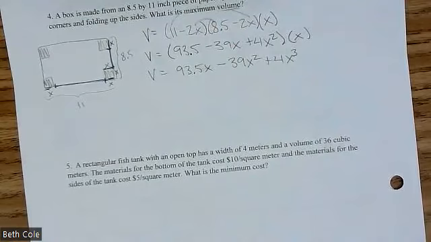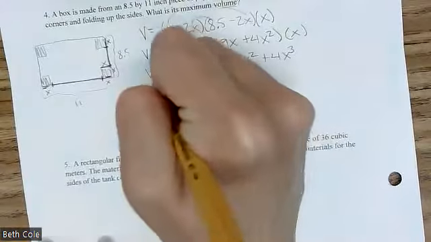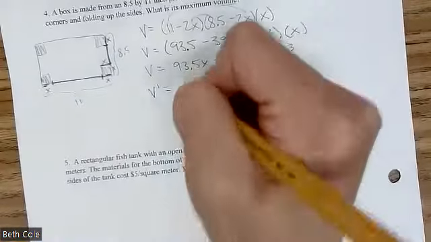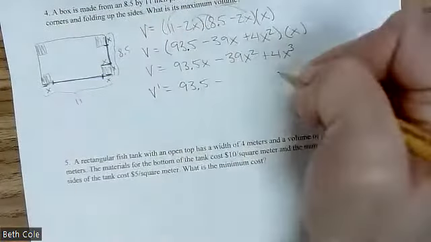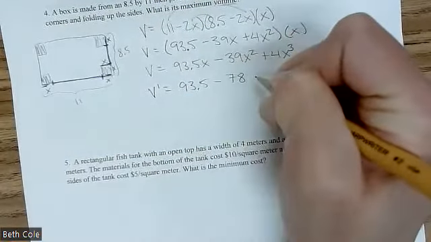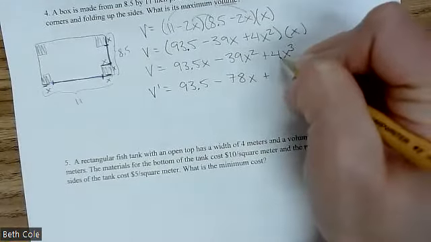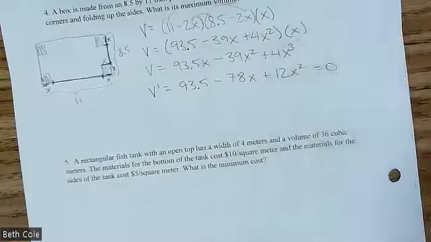Here's the most common mistake I get, because I usually throw one of these on the test. Instead of 8.5 by 11, I'll change the numbers. People go and set that equal to 0. If you do that, you skipped the most important step. You skipped the only thing that's calculus. What do you have to do? Please don't forget to take the derivative. It's the only thing that's calculus, all right? So this derivative would be what? 78x, good, plus 12x squared, perfect. That's what we're gonna set equal to 0.